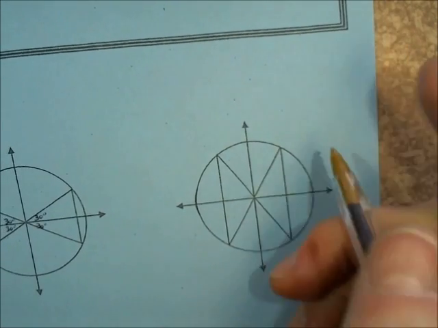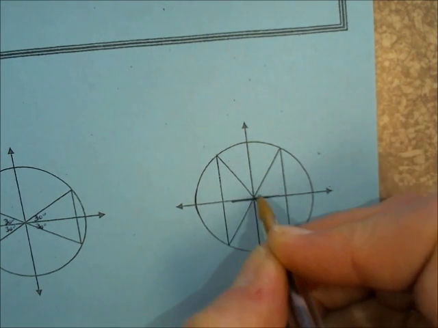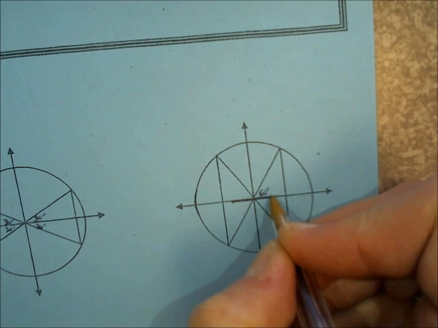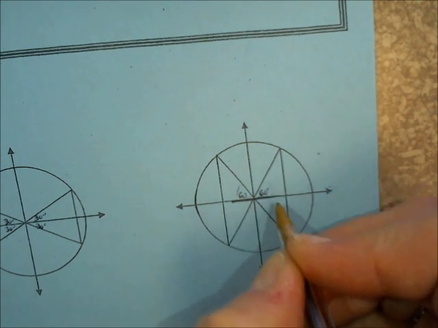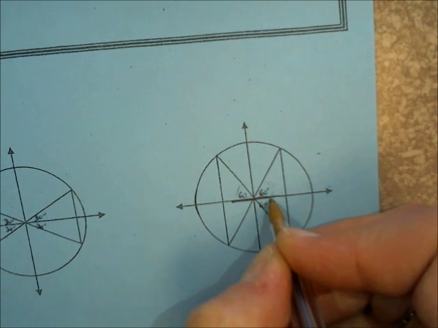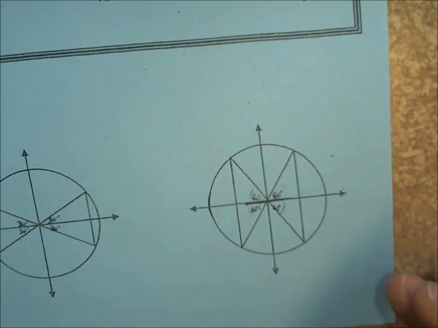And over here, I've drawn 60-degree angles that rest up against this x-axis down here. So here's a 60-degree angle here. Here's a 60-degree angle here. Here's a 60-degree angle here. And here's a 60-degree angle here.